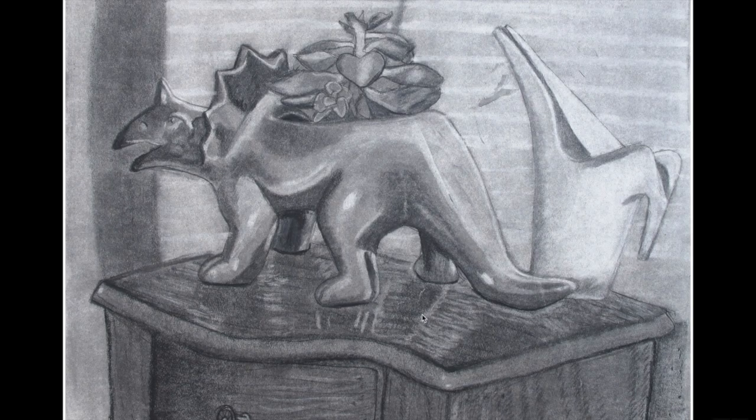Okay, and this one's really awesome. I really like how the shape of the table reflects the shape of the dinosaur. And I also like how they left some of the gesture of the marks present. I can see some of the marks coming through. That's okay. So in this project, you can leave some of the marks present.